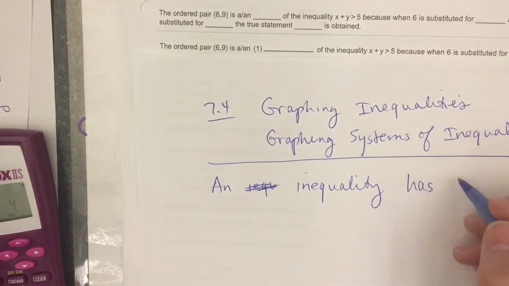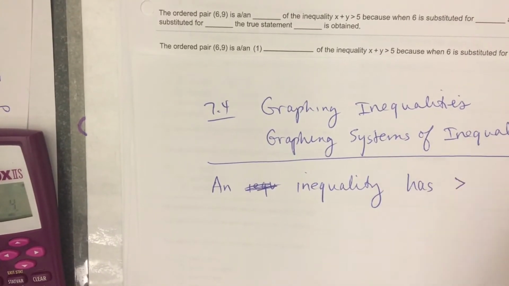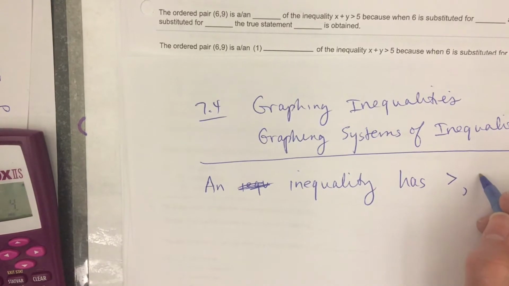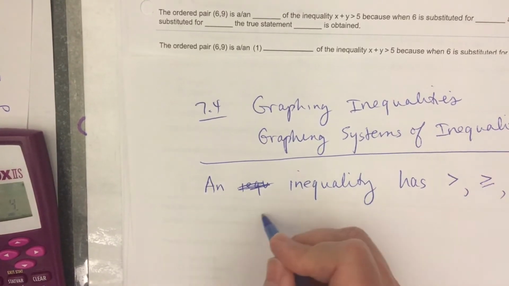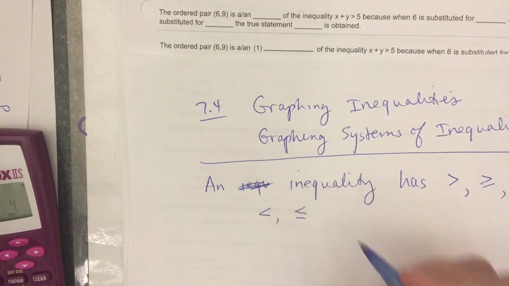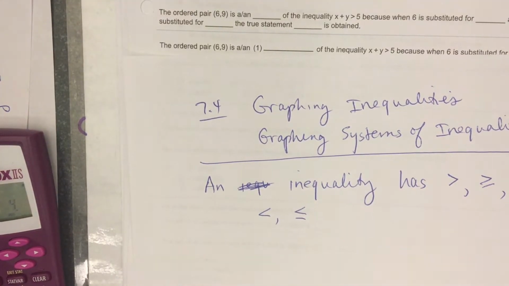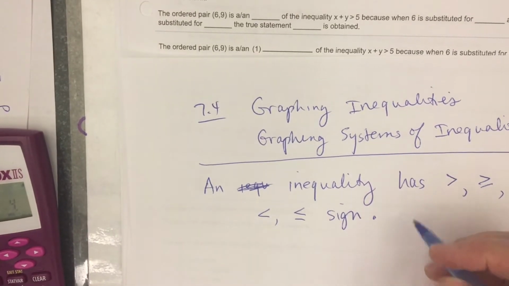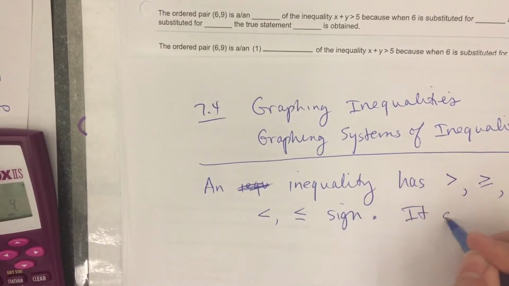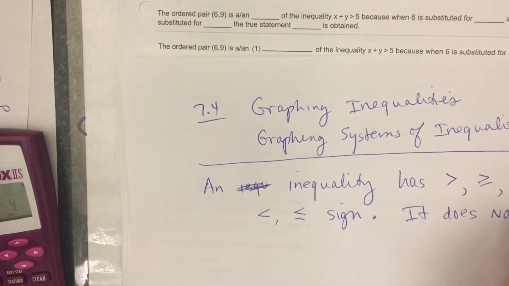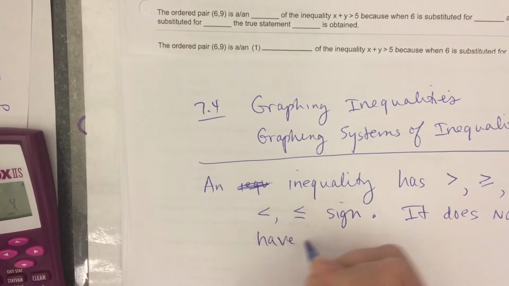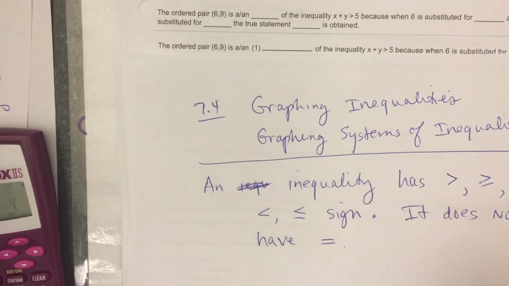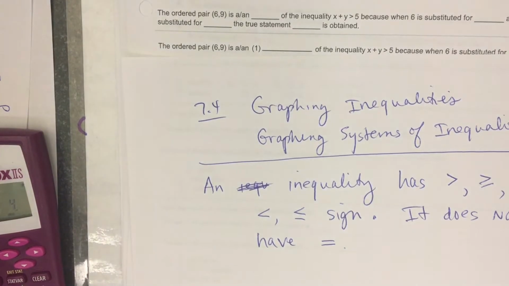has a greater than, or a greater than or equal to. It has a less than or equal to sign. It does not have what? It does not have equals. It's going to have one of those other symbols in the place of an equal sign.